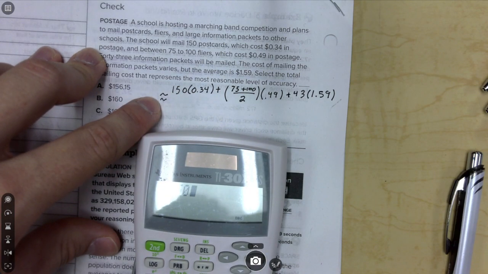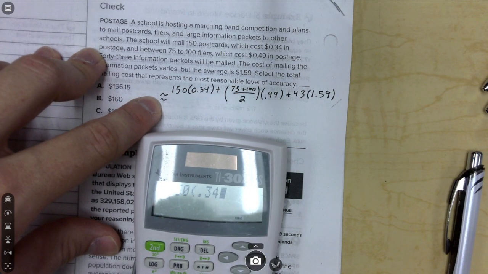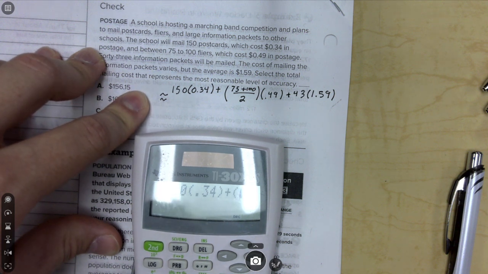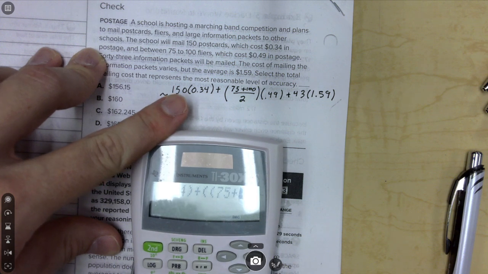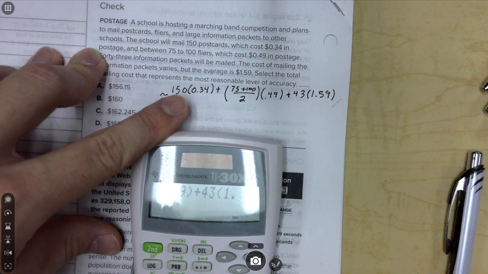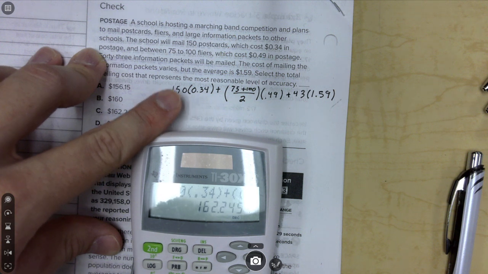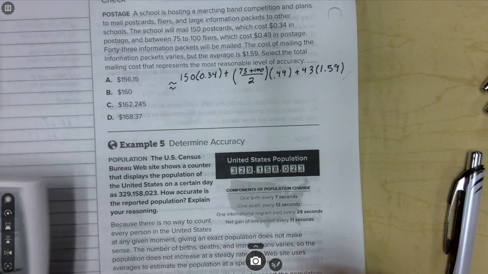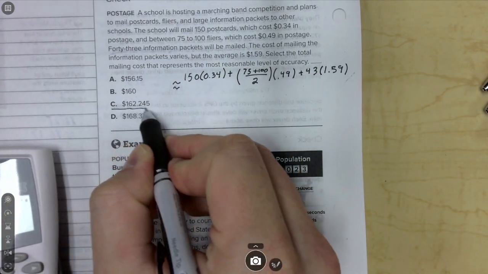So 150 times 0.34, plus 75 plus 100 divided by 2 times 0.49, plus 43 times 1.59. So it says about $162.24. Hey, right there. That's a good one.